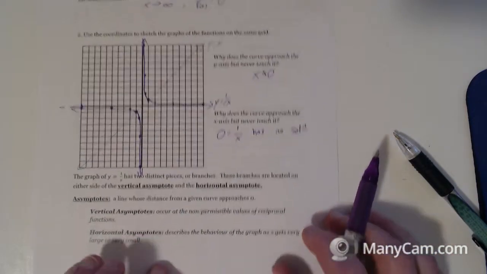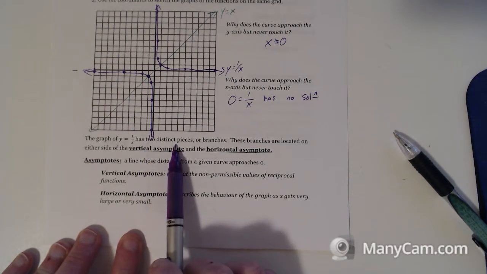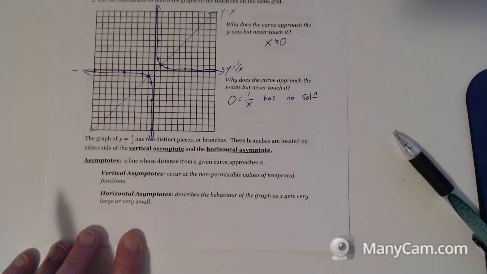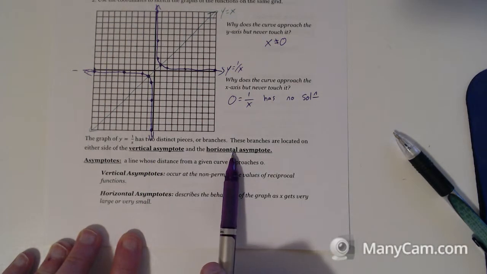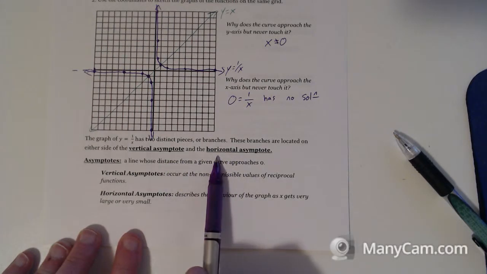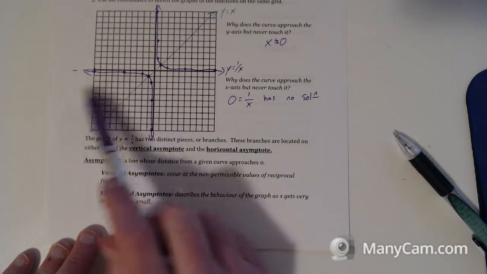Neither are actually possible. And that's what we say down here. It has two completely different, distinct parts to the graph that don't touch each other. And these are located on either side of the vertical asymptote and the horizontal asymptote. Now these could change depending on what values we have in our function. Right now they're at y equals 0 and x equals 0.